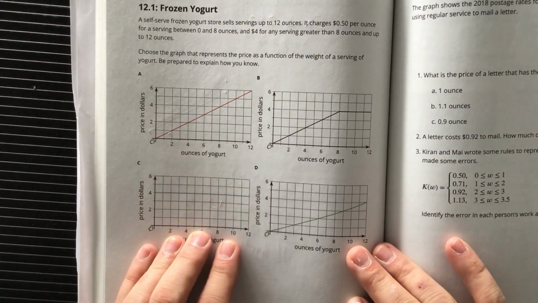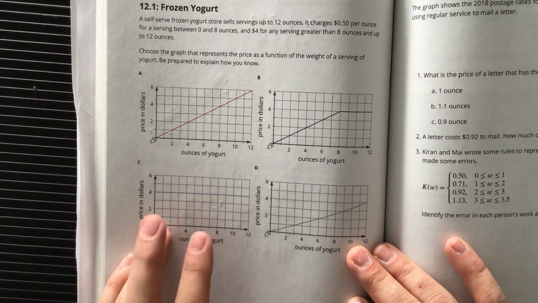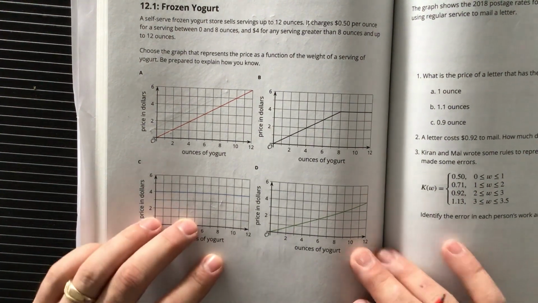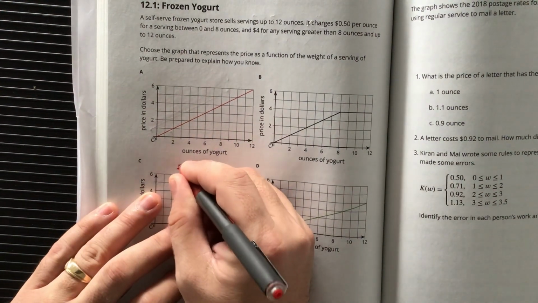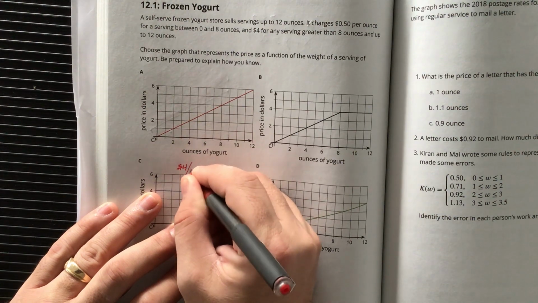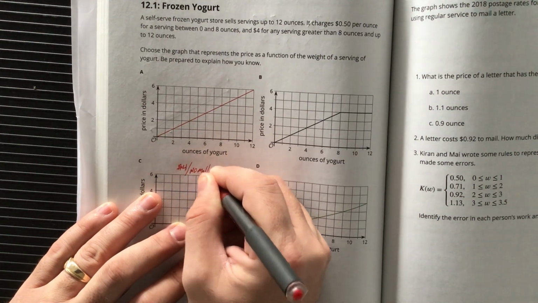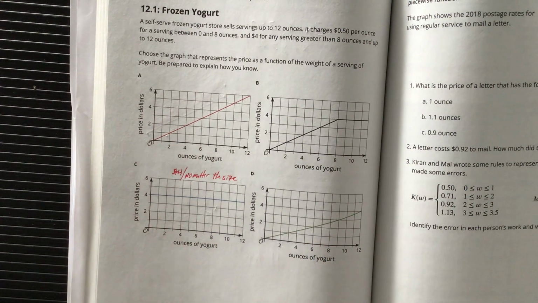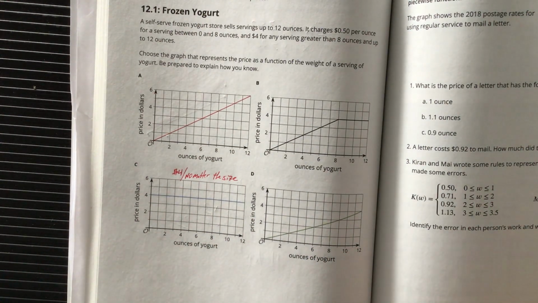First one that is easiest is probably C. What are you paying for C? $4 for any ounce of yogurt. Yeah, so it's $4, and it's no matter the size. It seems like a good deal. Just load that baby up, $4.